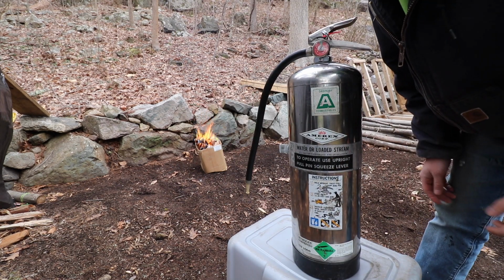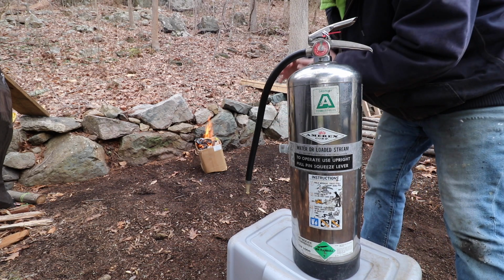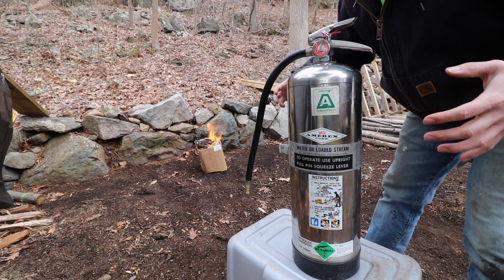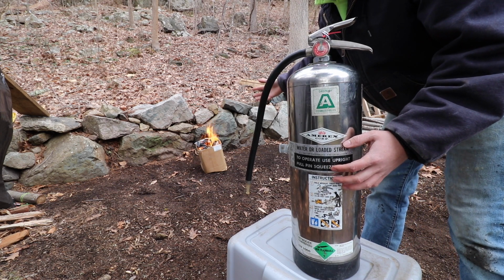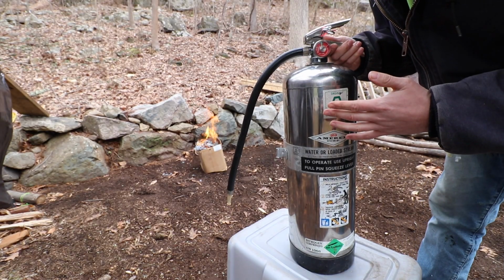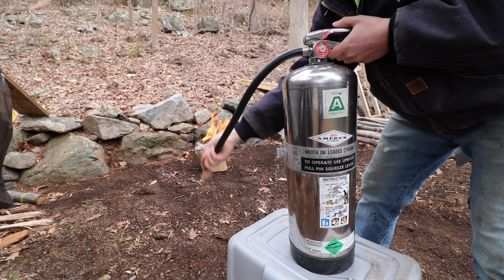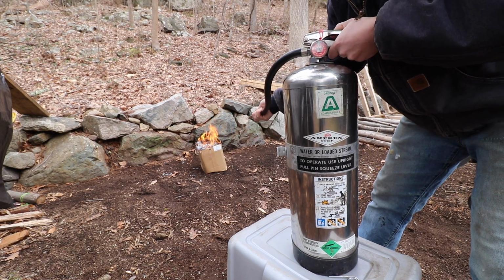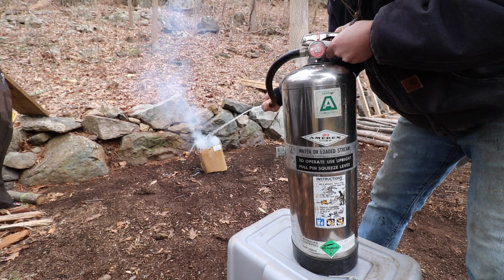Alright, so we have a nice little fire going. What are we going to do? Well, we're in a safe situation as to where we think we can help put out this fire. So we're going to go ahead and utilize a Class A fire extinguisher because we have a Class A fire. So remembering the acronym PASS, I'm going to pull the pin, I'm going to aim, I'm going to squeeze, and I'm going to sweep back and forth.